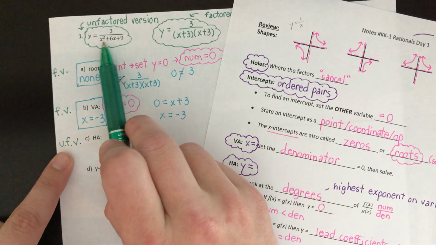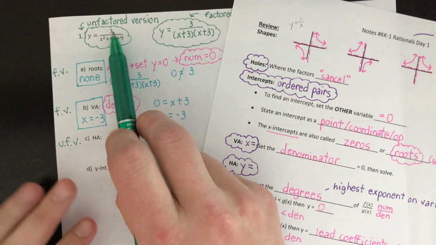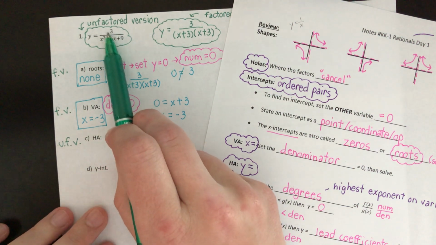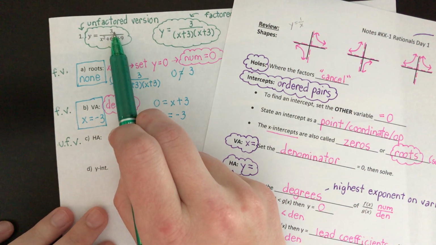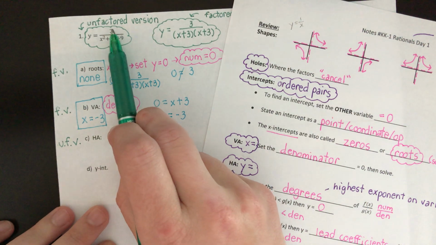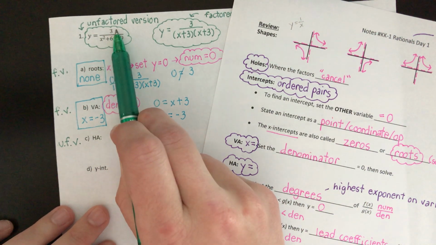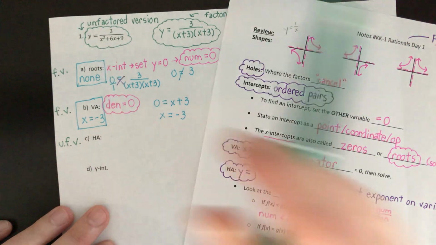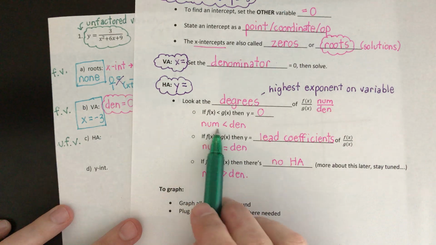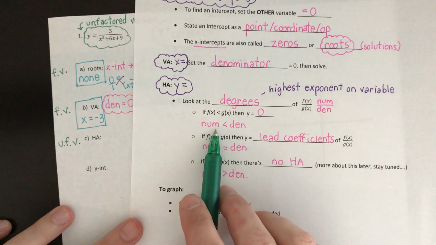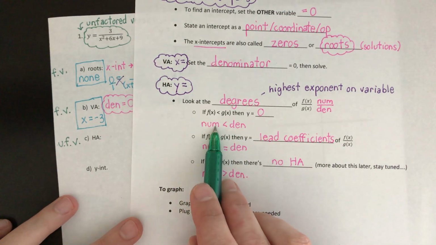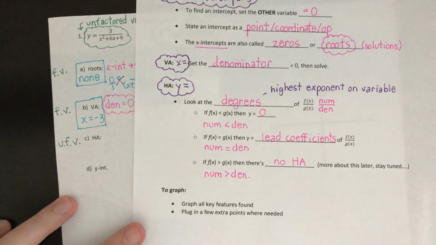Let's look at the degrees of the numerator and the degrees of the denominator. I don't know if you remember this, but a constant, a number without a variable, has a degree of 0. So the degree in the numerator is 0, the degree in the denominator is 2. Which one's bigger, the numerator or the denominator? Hopefully you would say this is a situation where the degree of the numerator is less than the degree of the denominator.